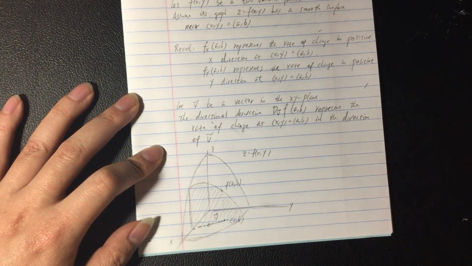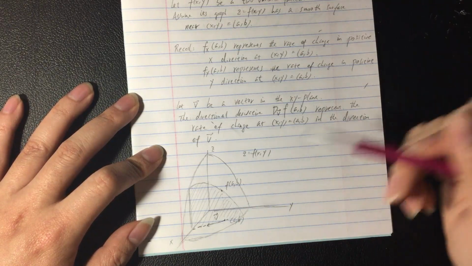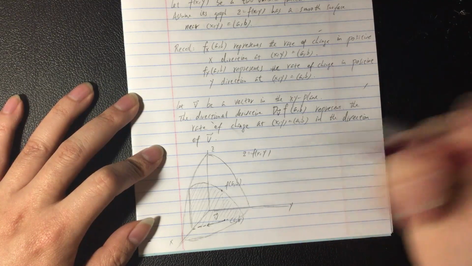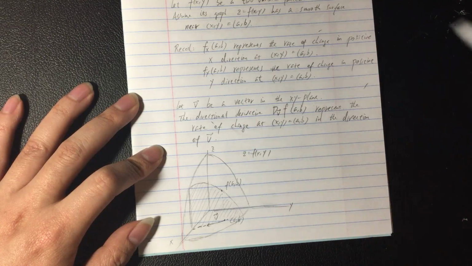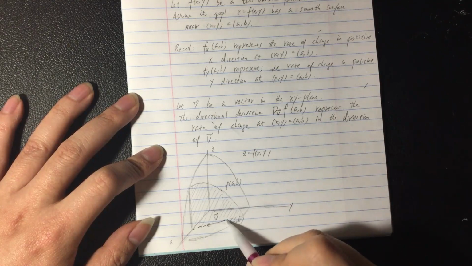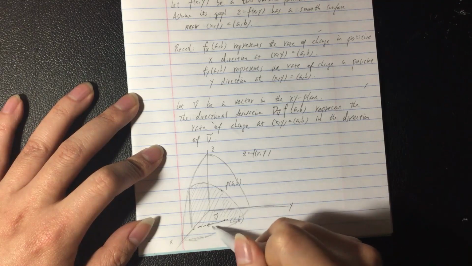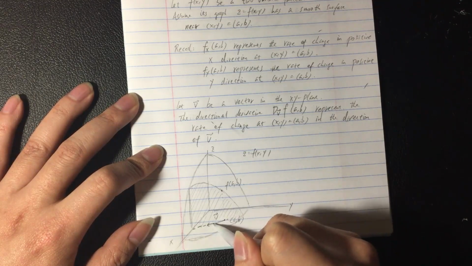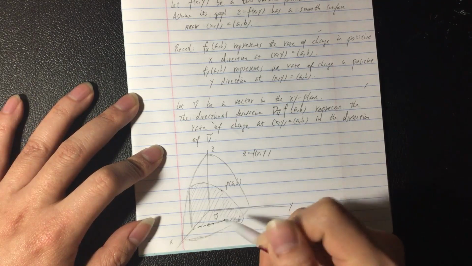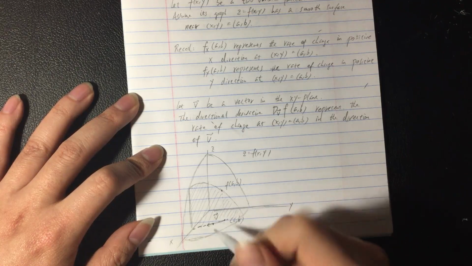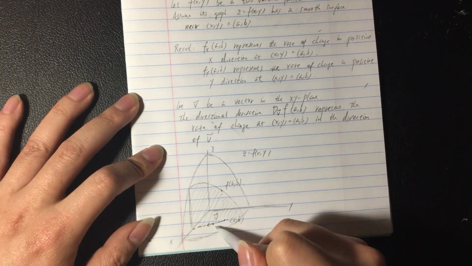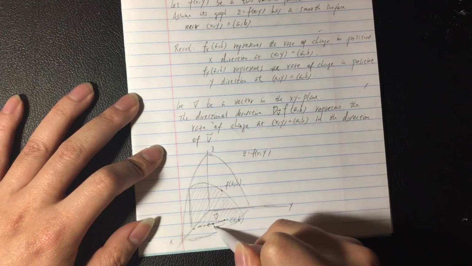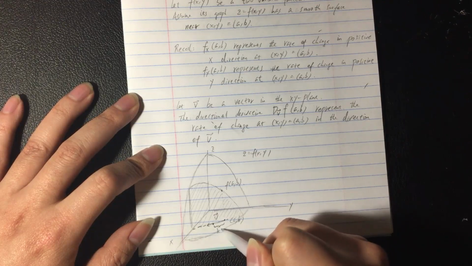Next, we try to compute the slope of tangent line at f of a,b. To find slope of tangent line, let's first of all pick a point near a,b in the direction of v. Assume this vector here is kv. k is a scalar.